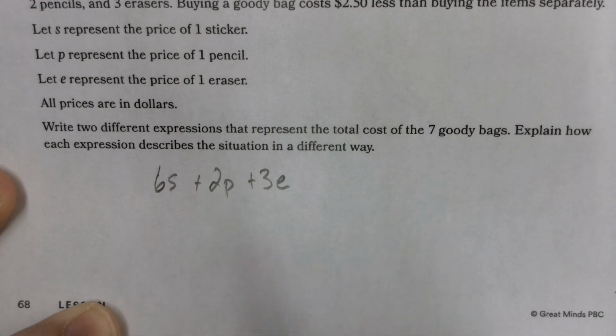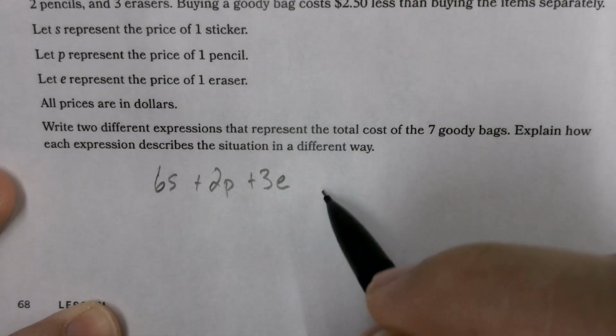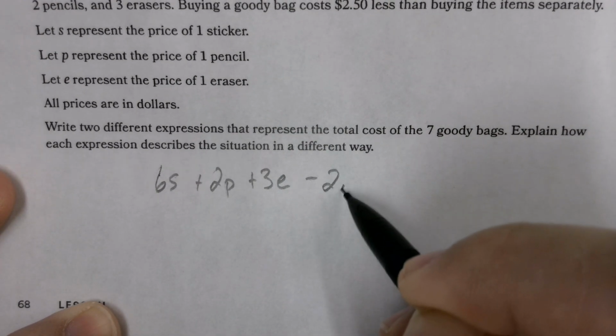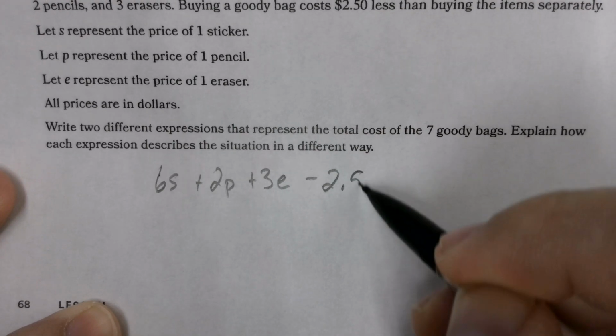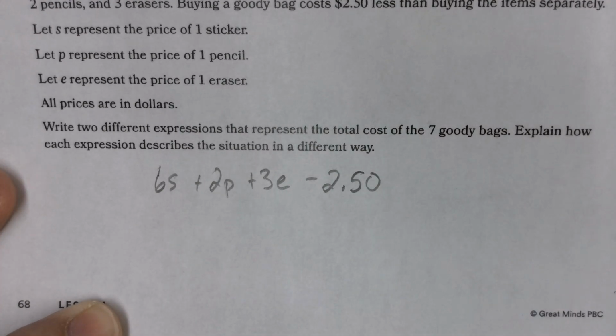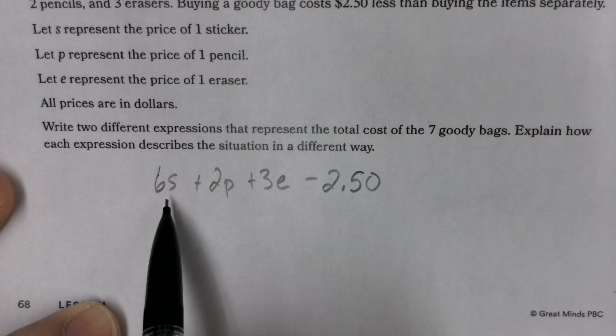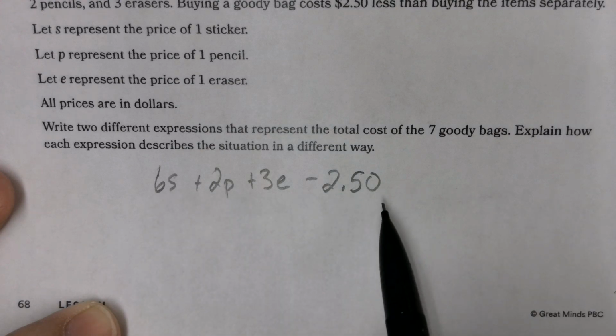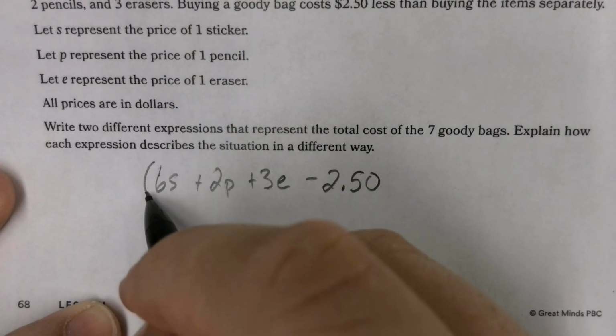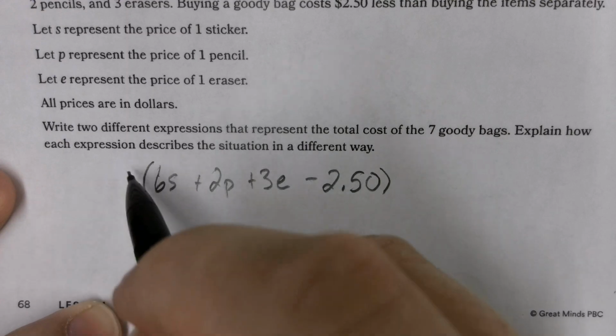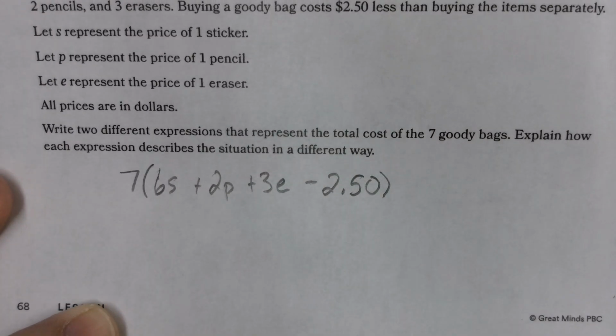However, if she buys them all in a goodie bag, she's saving $2.50. Well, this is the cost of 1 goodie bag. If I want 7 goodie bags, I would multiply this times 7. So this is one way that we could write this.